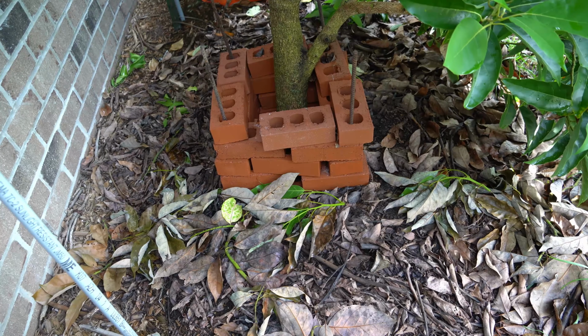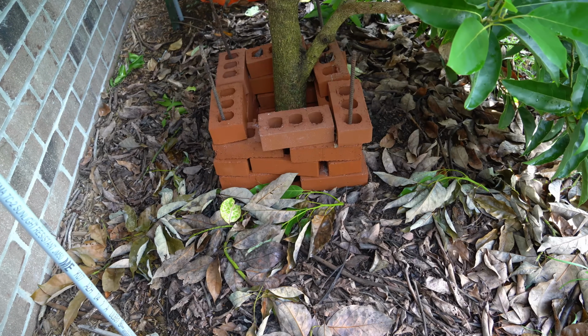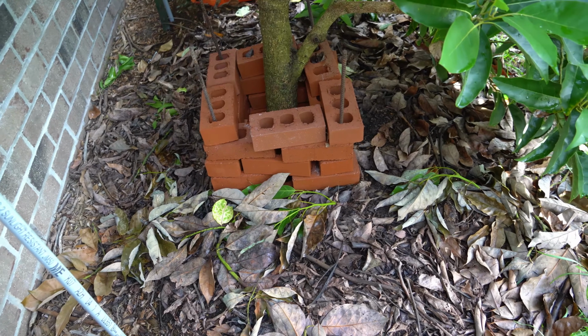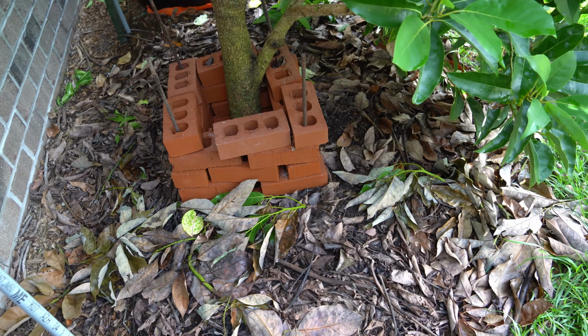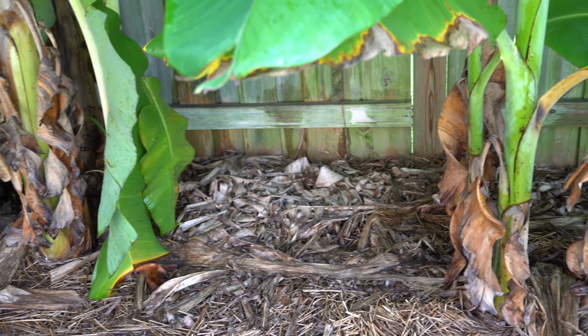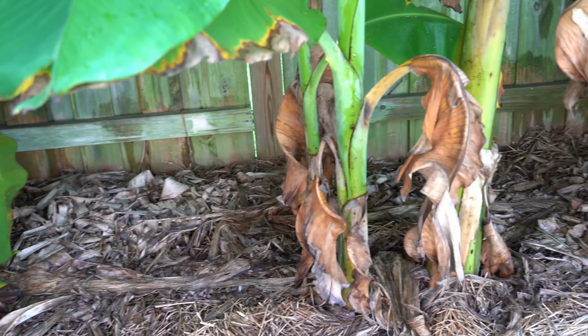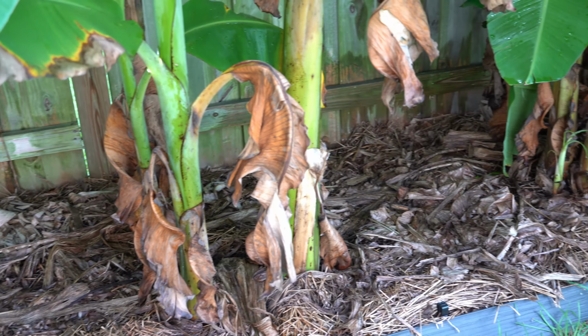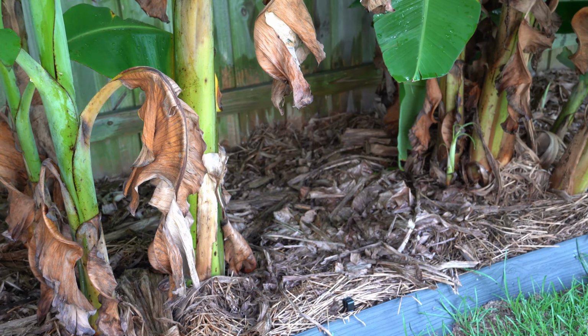I do the same thing every single year with my avocado tree, which has a thick mat of avocado cuttings that constantly decompose underneath the tree. My banana trees are littered with chopped up old pseudostems and chopped up old leaves that I never throw away, and I always make sure to repurpose as mulch.